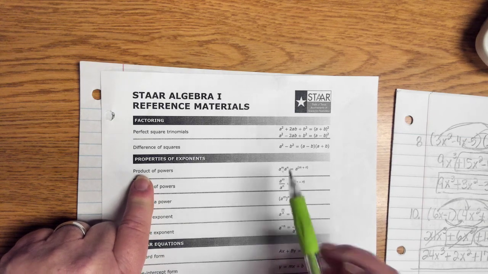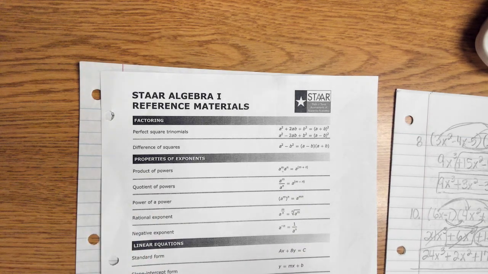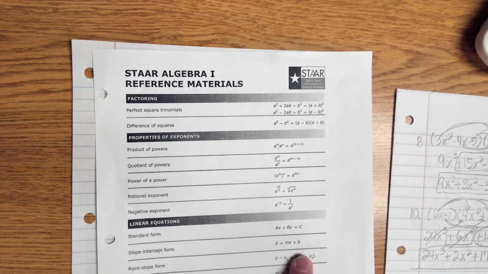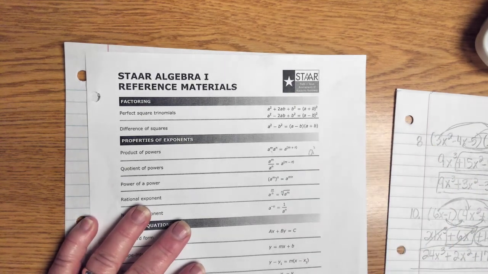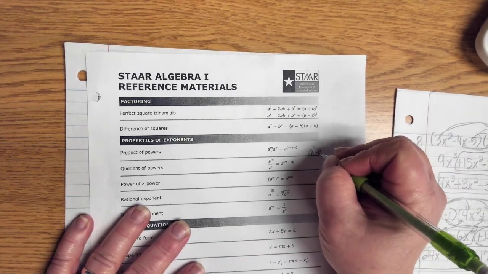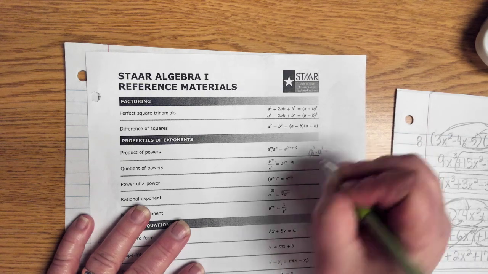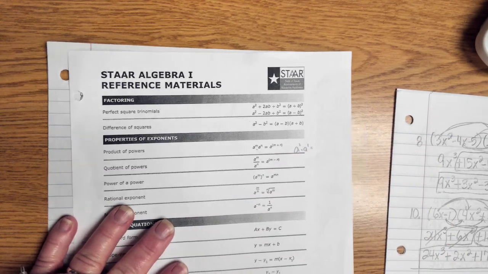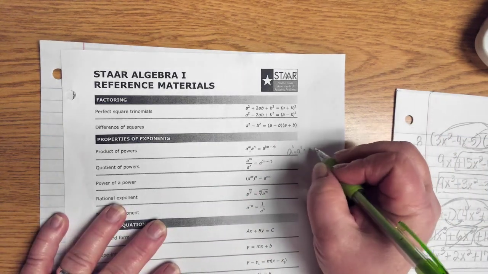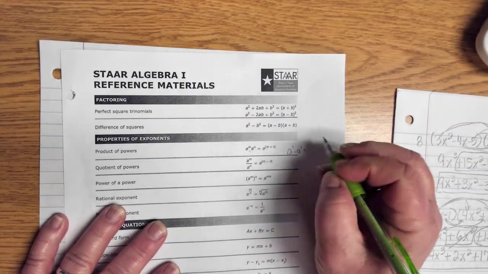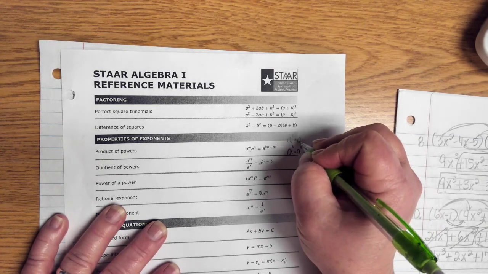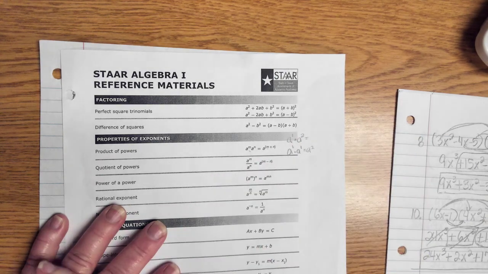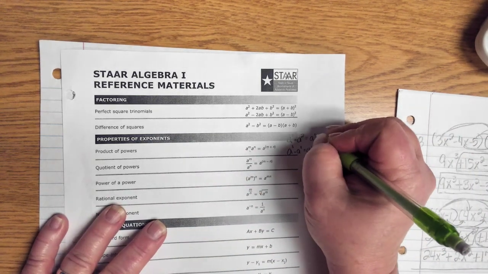They've given you m and n, and I know m and n is abstract to you. But if I had put an a to the first power times an a to the first power, you would have told me it was a squared, correct? Do you see how they have m plus n? Well, if you have a to the first power times a to the second power, you add your exponents. 2 plus 1 is 3, so now you have a cubed.